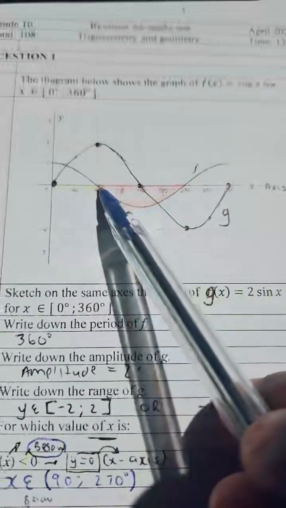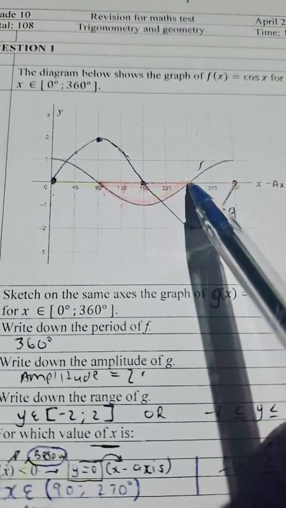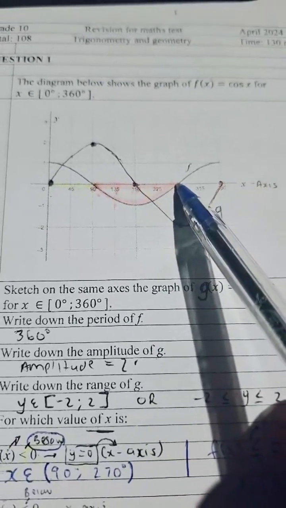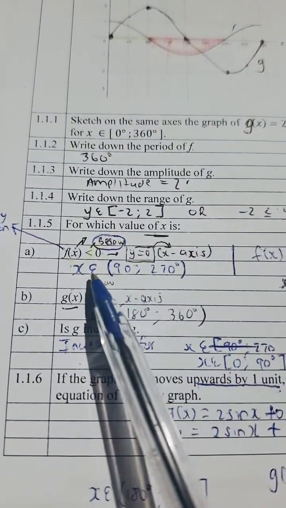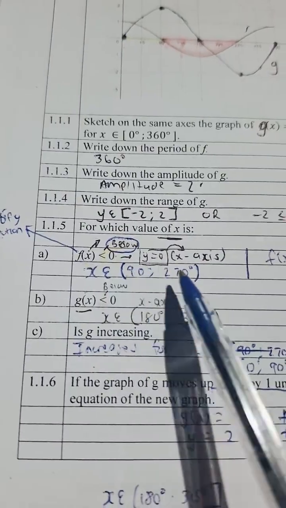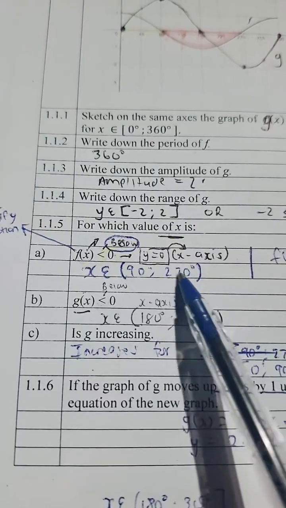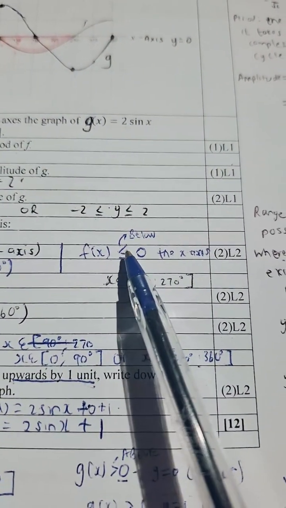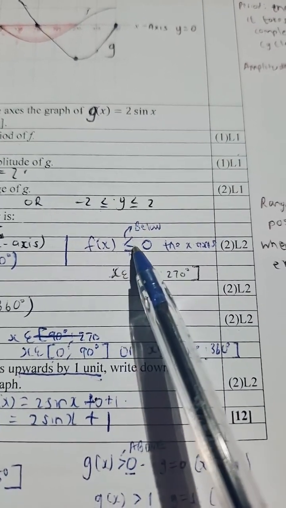90 is not included because at 90 it is on the x-axis. At 270 it is also on the x-axis. So we are not worried about exactly at 90 and exactly at 270. We are worried about in between, and in between is where our answer is. So we say x is an element. We write our answer in what I call interval notation. We say open brackets to show that 90 and 270 are not included, and then from 90 to 270. That's it.